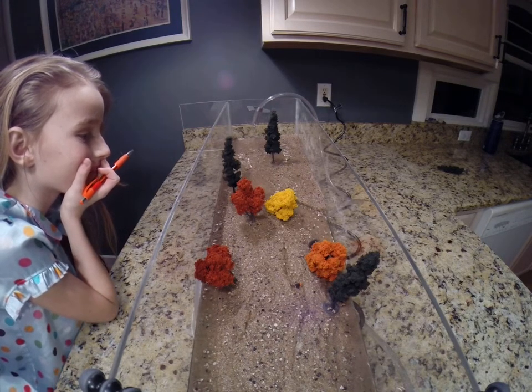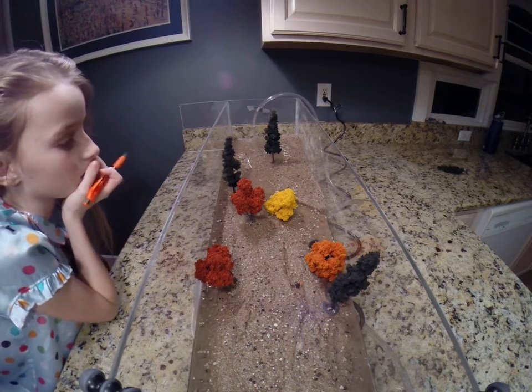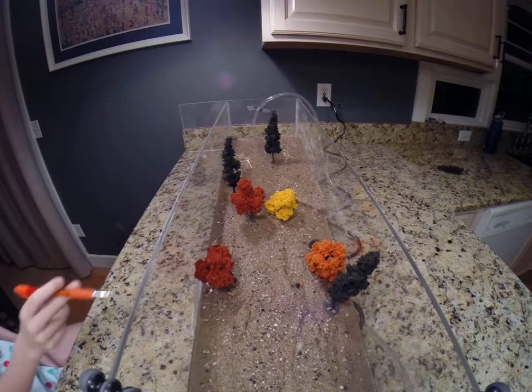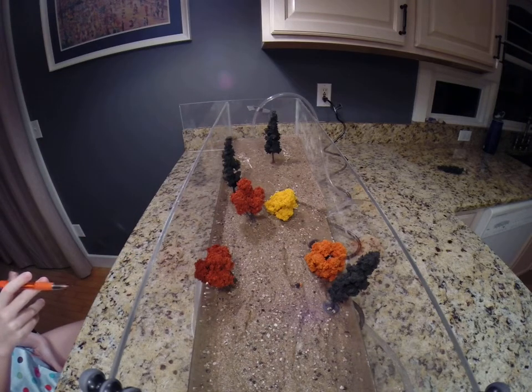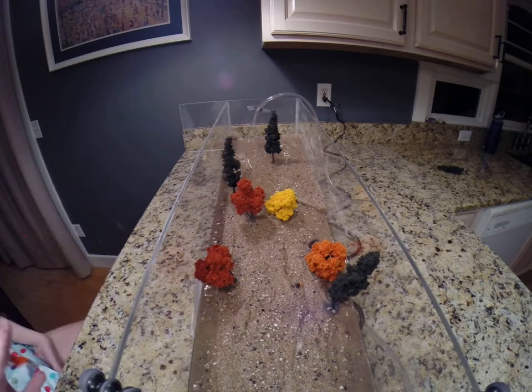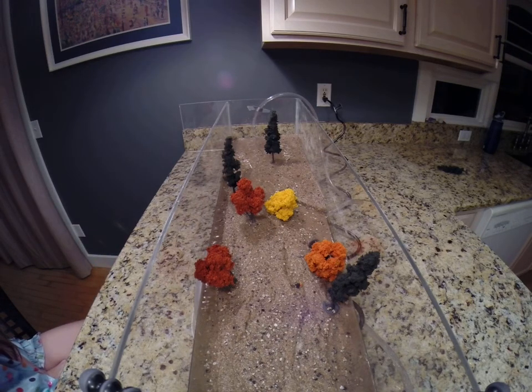Yeah. It's cutting a deeper channel. And what about how fast the water's flowing? Where is it flowing the fastest? Over on the sides. Why is that? I think it's because of the hard surface. Do you think it's faster there because it's going in a straight line?